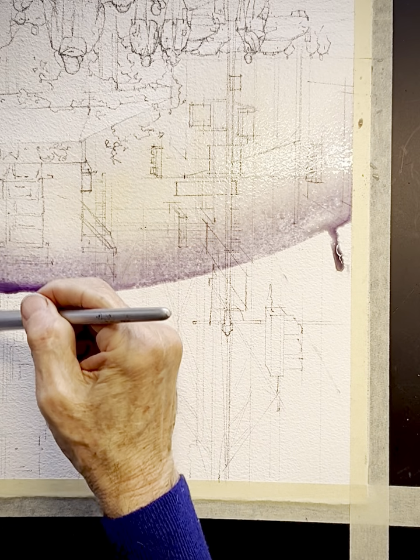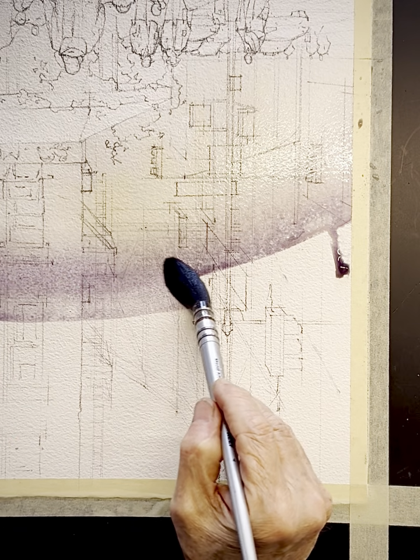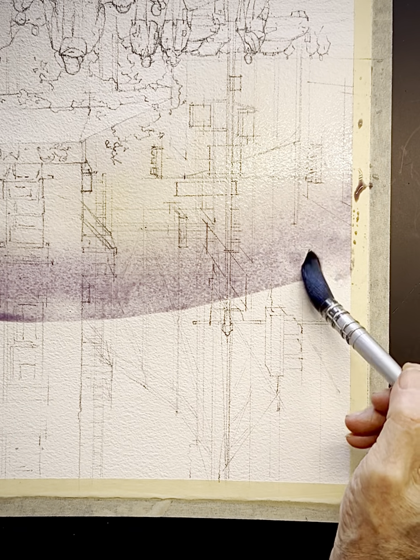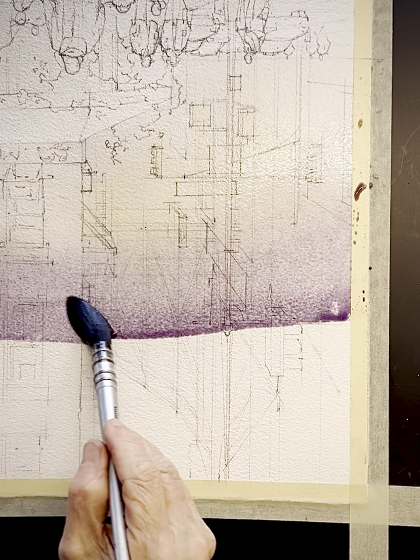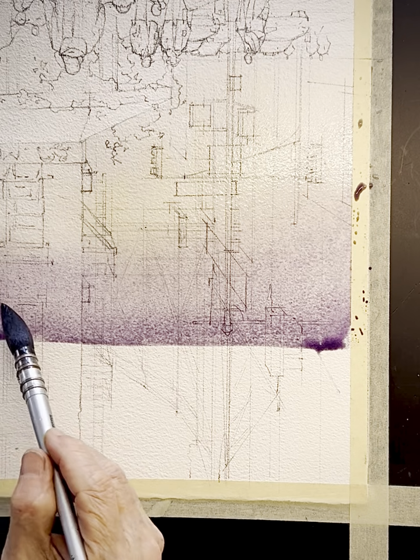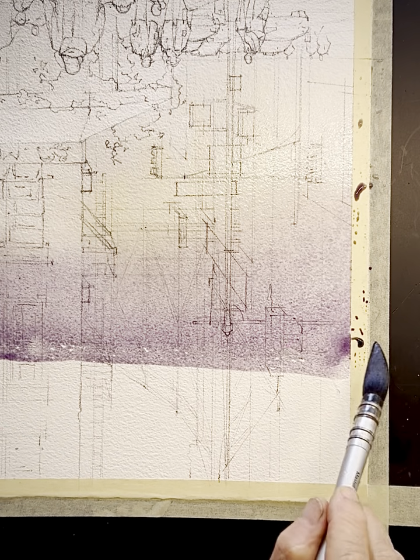So I'm establishing here sort of a big graded wash. It's a very traditional, what we used to call a French wash. I don't know if it was developed in the Beaux-Arts, but it was certainly employed by them a great deal.